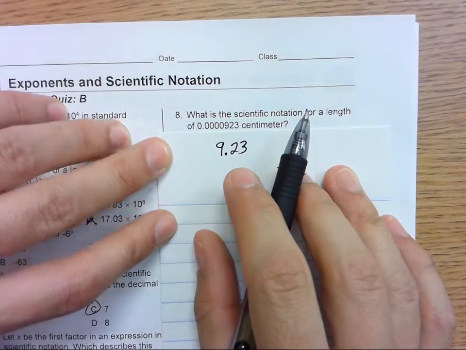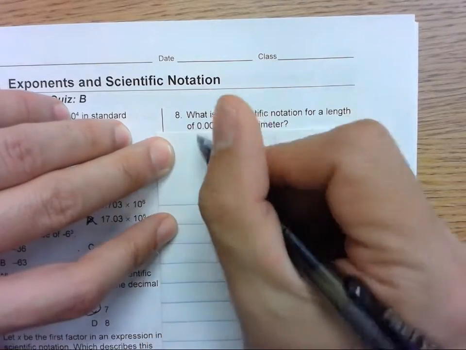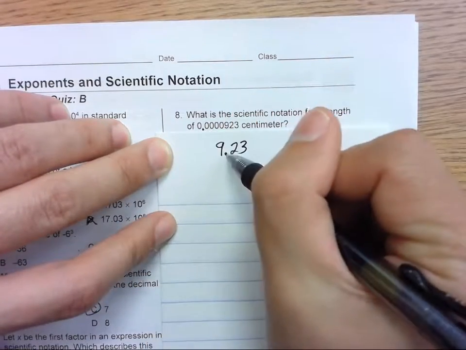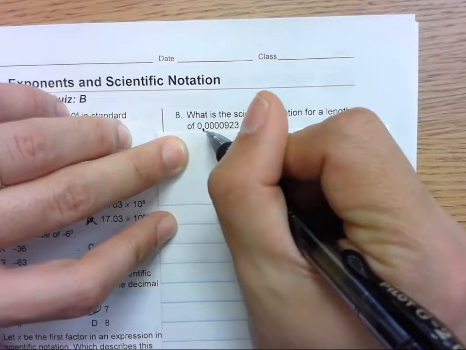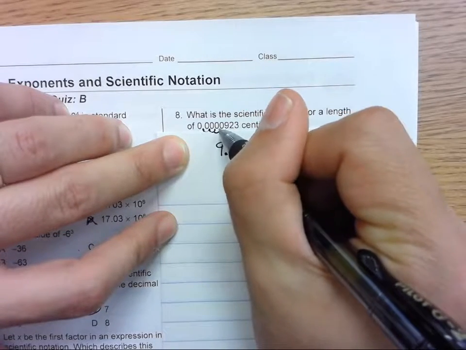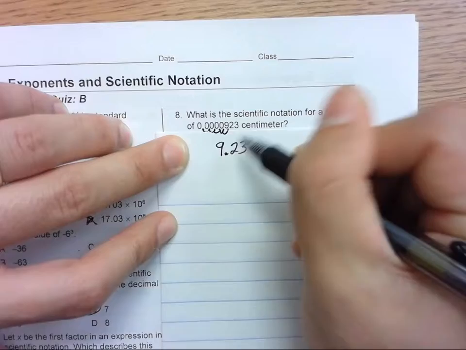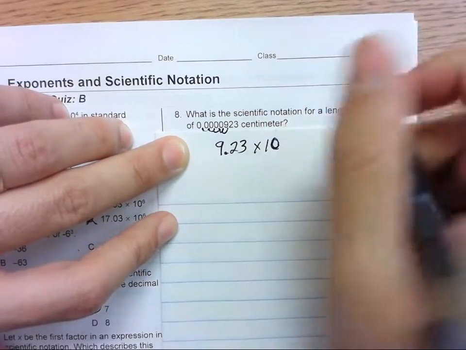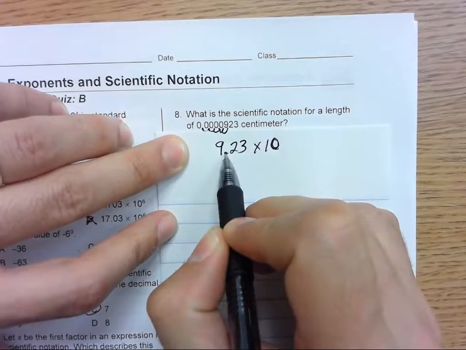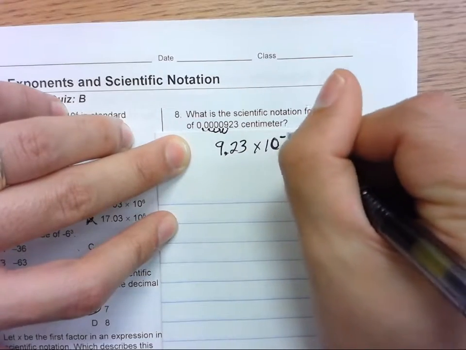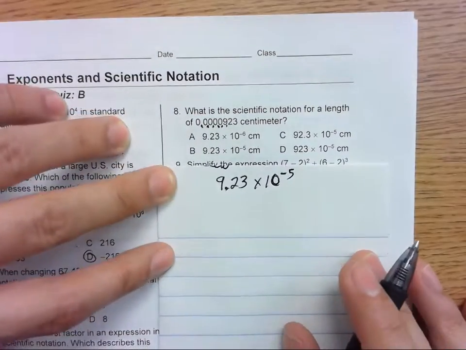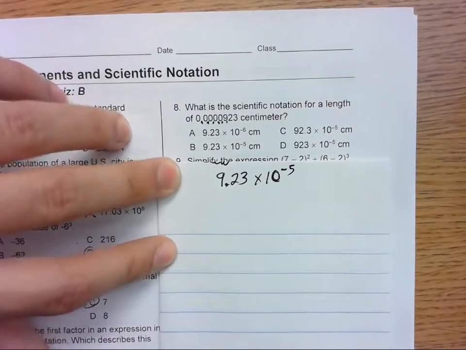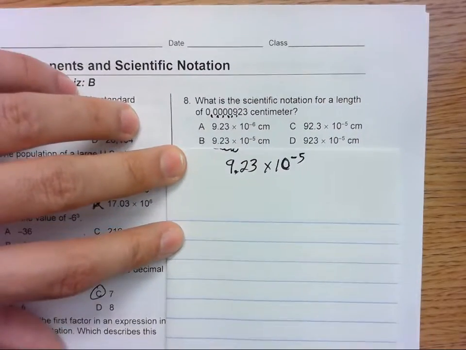Now, how many times do we have to move the decimal point from here to get to there? 1, 2, 3, 4, 5. So that would be 9.23, and our base number would need to get smaller, so it would be a negative 5th power. So 8 is B.